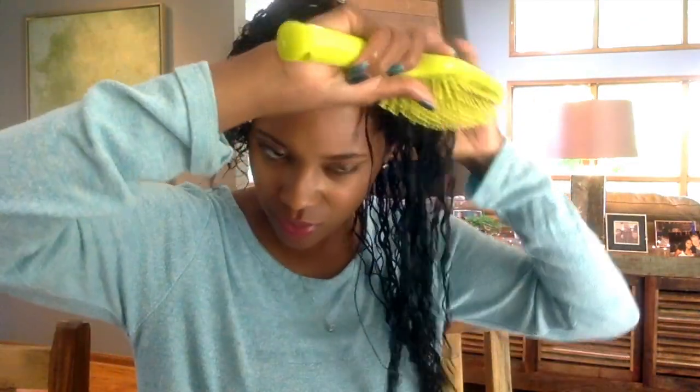If I try to put my products on dry hair, think about eating a peanut butter and jelly sandwich with nothing to drink. I know that really doesn't make sense, but if you've ever had a peanut butter and jelly sandwich and nothing to drink, you understand what I mean. It's just dry and it just doesn't work. Hair's thirsty.